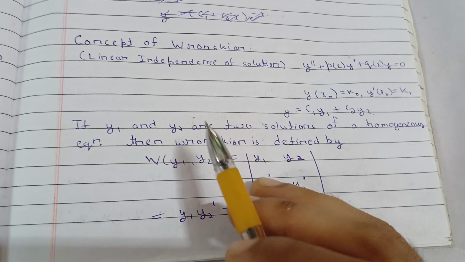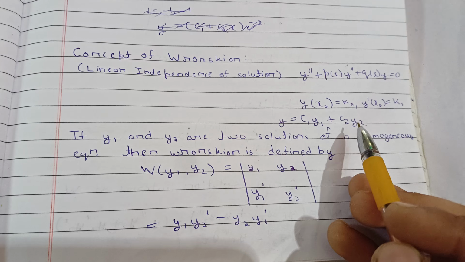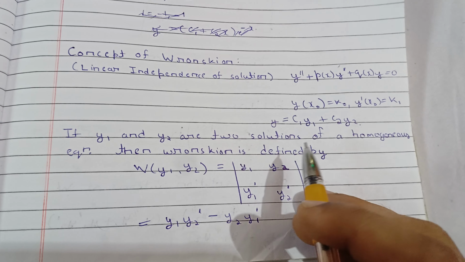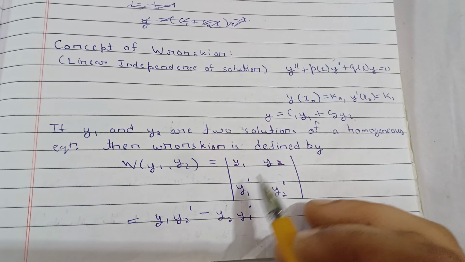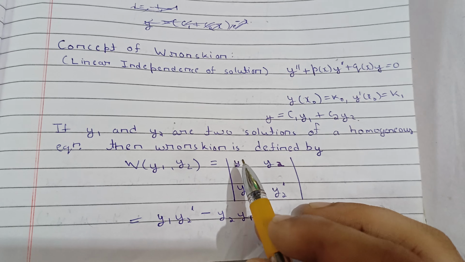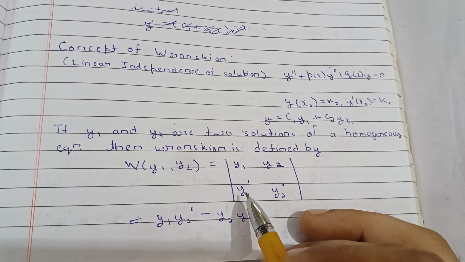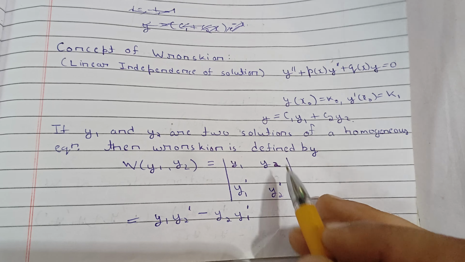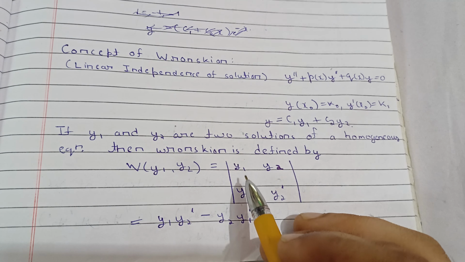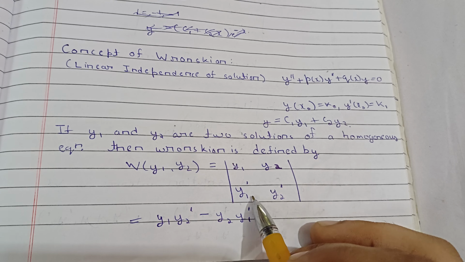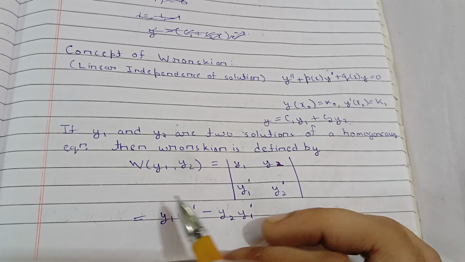So what is the Wronskian again? If y1 and y2 are two solutions of a homogeneous equation, then this determinant is called the Wronskian. Here it is y1, y2, and in the second row their derivatives y1 dash, y2 dash. If we solve this, we get y1 y2 dash minus y2 y1 dash. So remember this formula, very important. This is called the Wronskian.